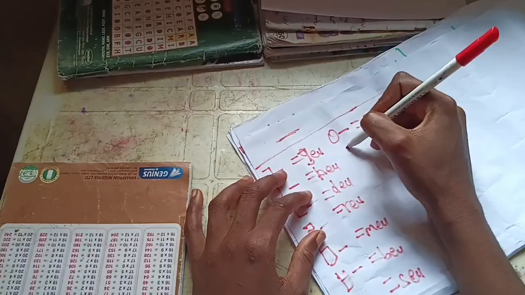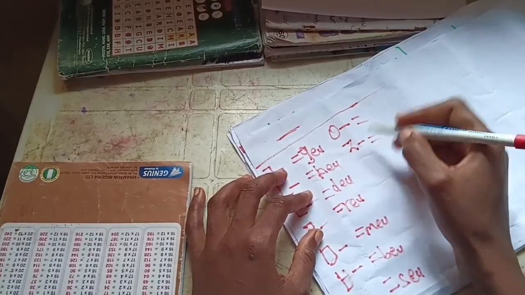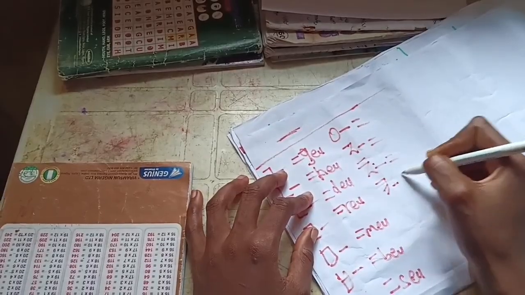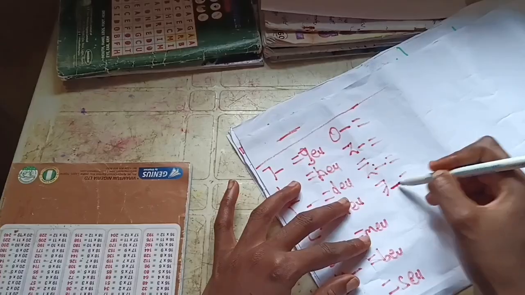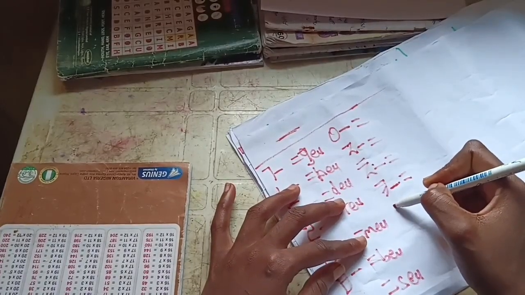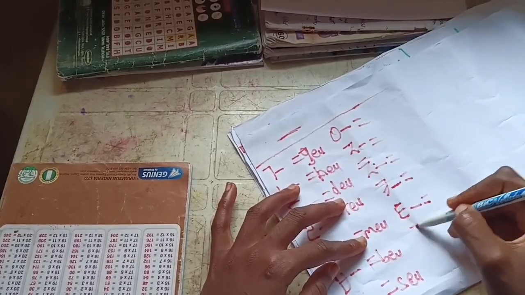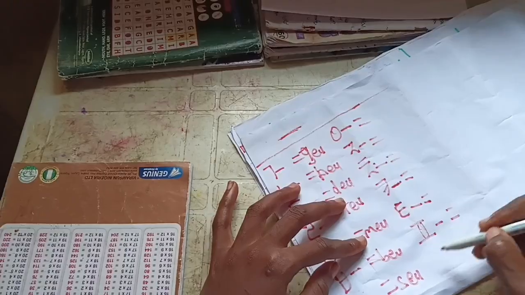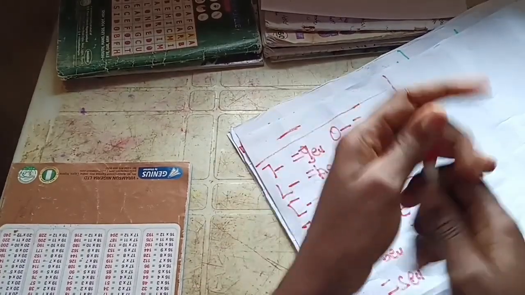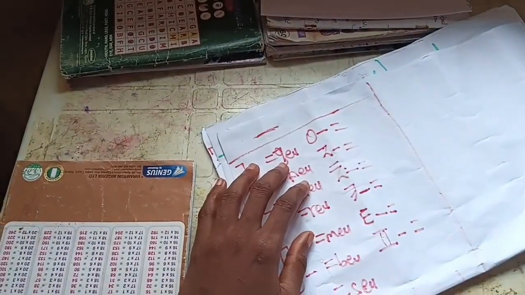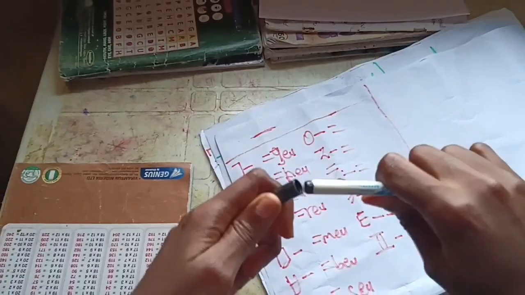And then we have ju, chu, ku, tu, pu, and then my pen is getting old again. I think I need to buy a new set of markers.